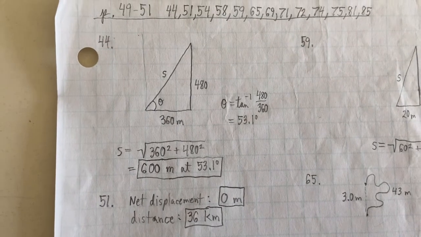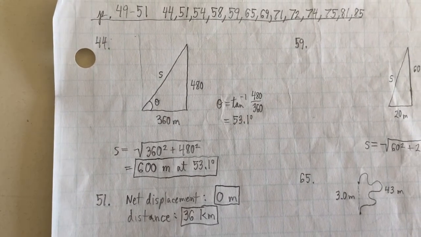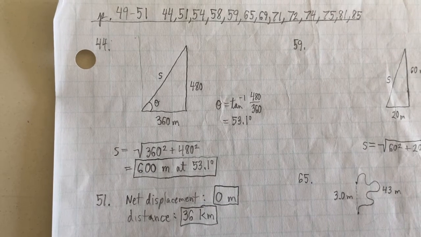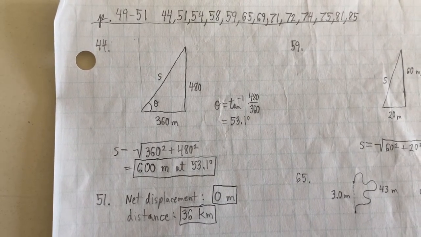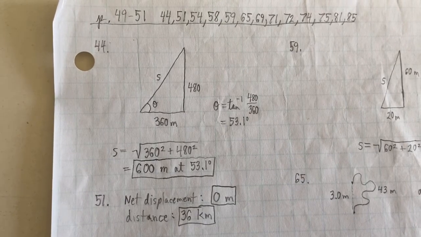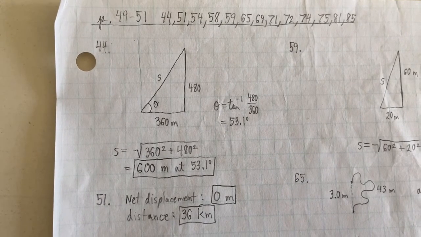All right, let's go through the Chapter 3 problems. Number 44: after lifting off its launch pad, a rocket is found to be 480 meters directly above an observer who is 360 meters due east of the pad. What is the displacement of the rocket from the pad at that moment?